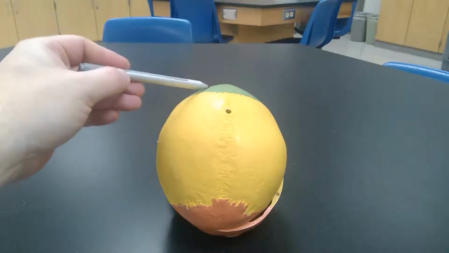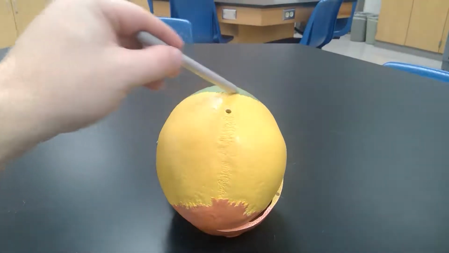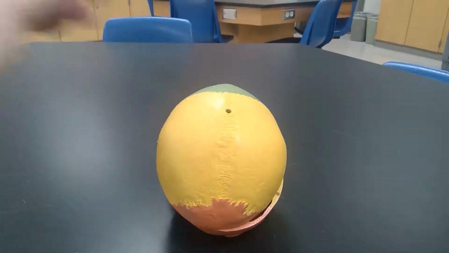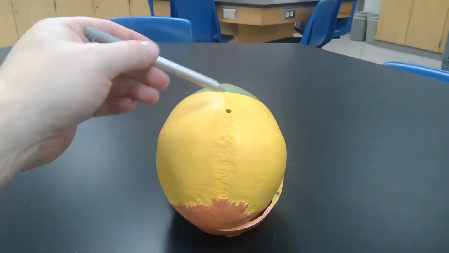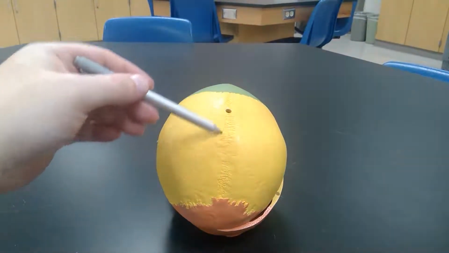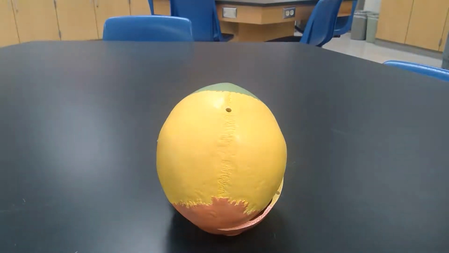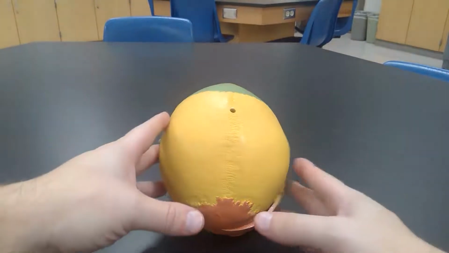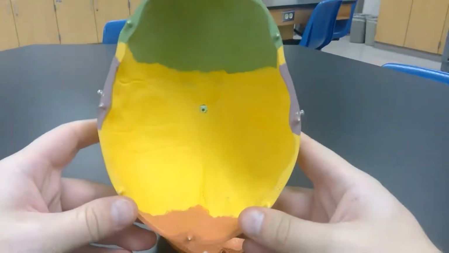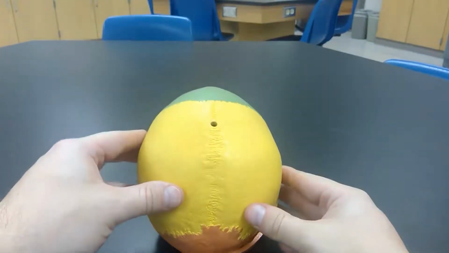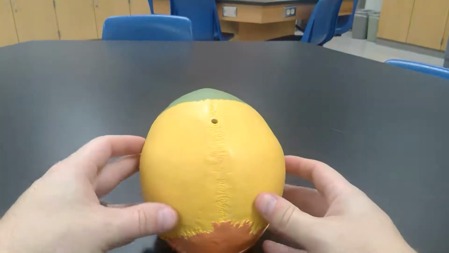What separates the frontal bone from the parietal bones is this joint called the coronal suture. What separates the two parietal bones from each other is this joint here called the sagittal suture. Again, you look at the various views, you can see the parietal bones. Take off the top of the skull, you can see it underneath, from the bottom. From the superior view, you can see the two parietal bones.